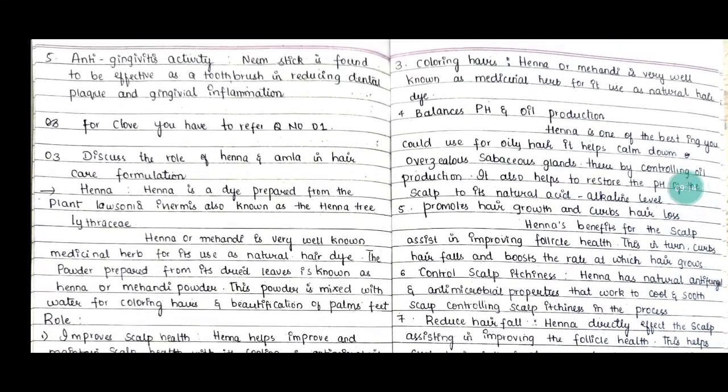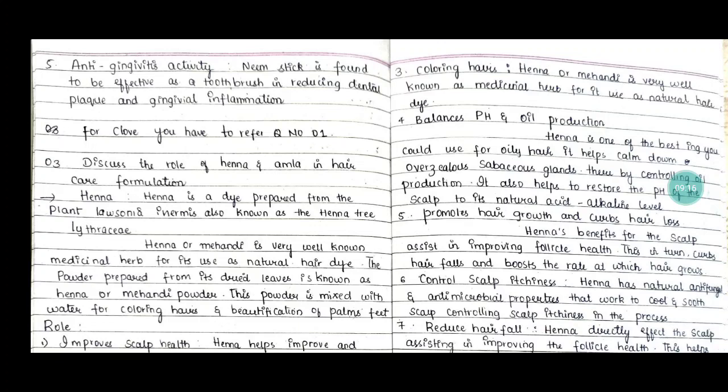The next is coloring hair. Henna or mehendi is very well known as a medicinal herb for its use as a natural hair dye. And number 4, it balances the pH and the oil production of the hair. And number 5, it promotes hair growth and curbs hair loss.